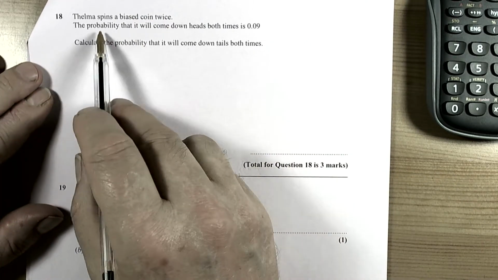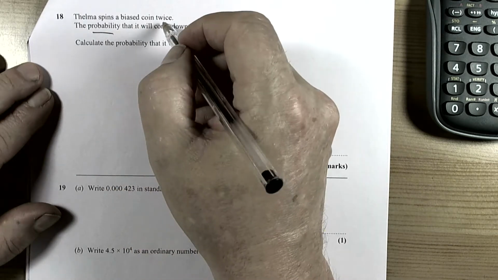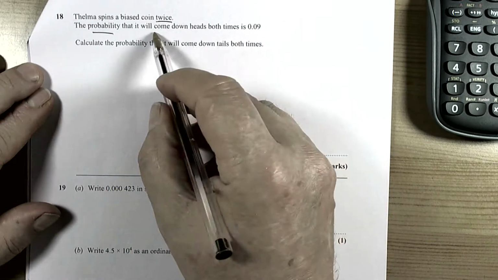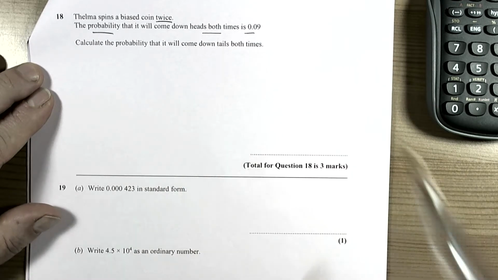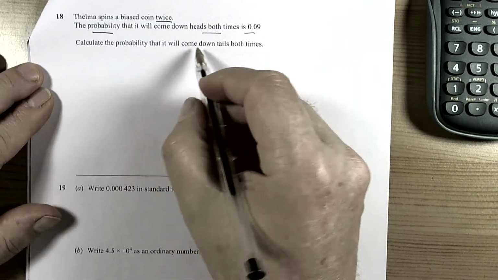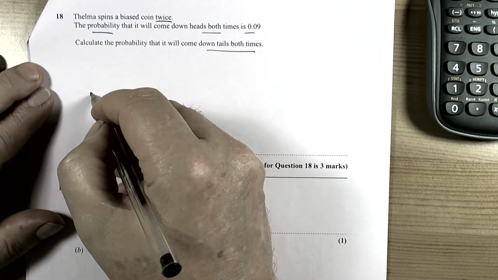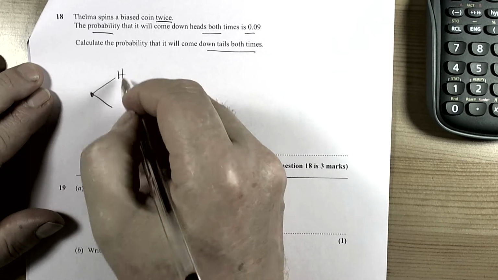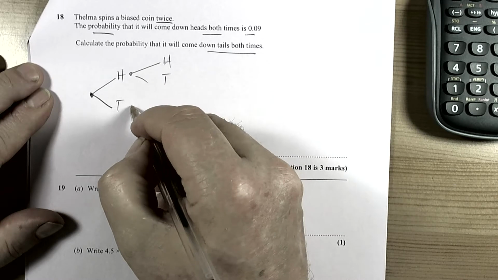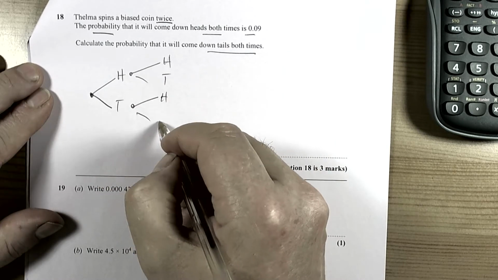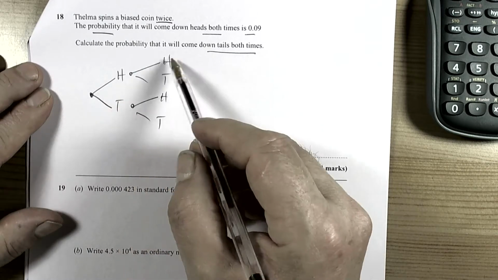So we have a question here that talks about probability, and it's telling us that we spin a spinner twice, and we're talking about the probability that comes down on heads is 0.09, and we've got to calculate the probability that comes down on tails. So if we imagine what's happening here, then we spin a coin and we can get heads or tails, and then we spin it again and we can get heads or tails. And basically they're telling you that the probability that it'll come on heads both times is 0.09.